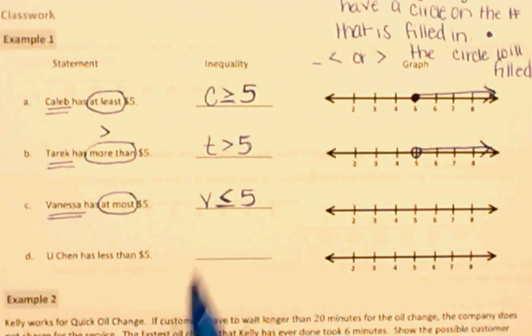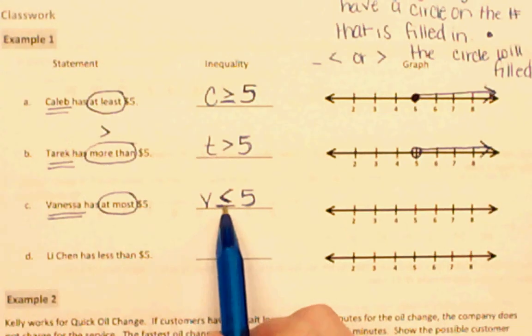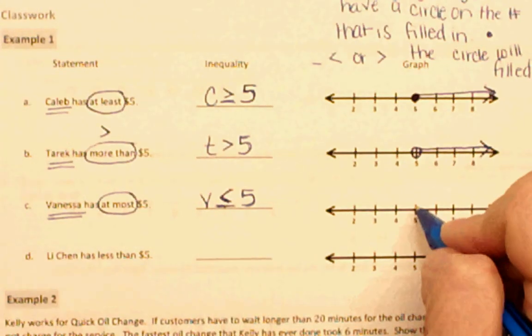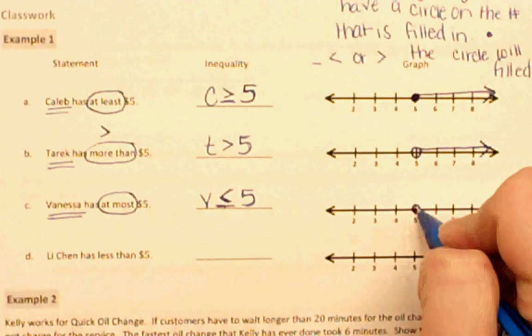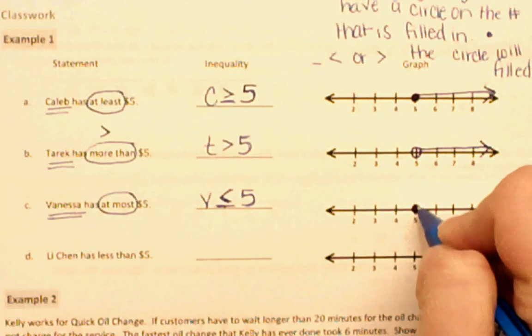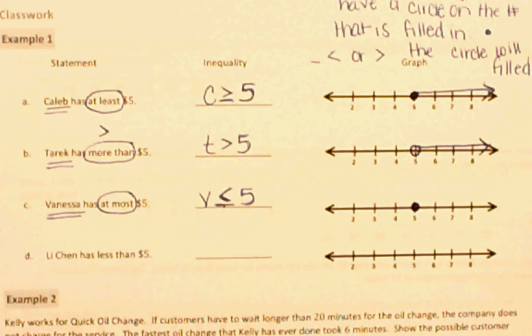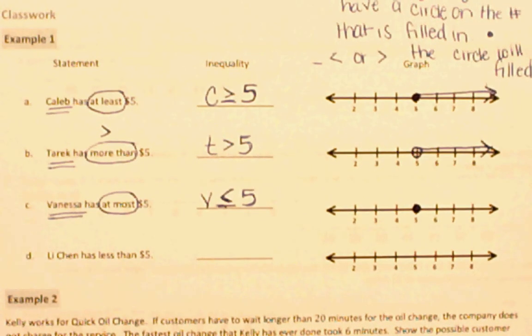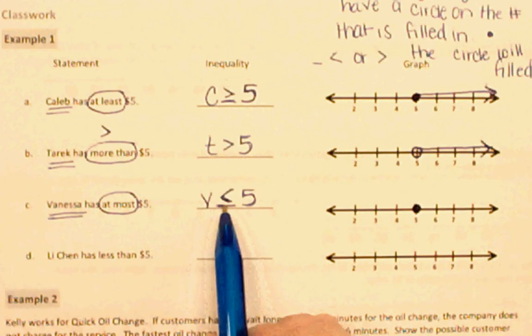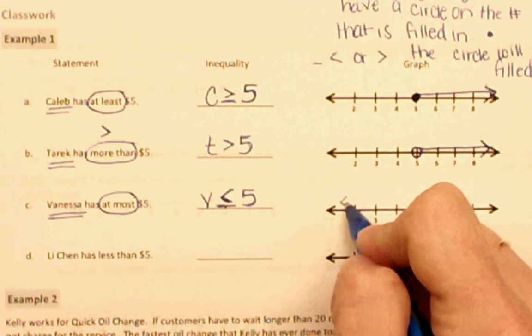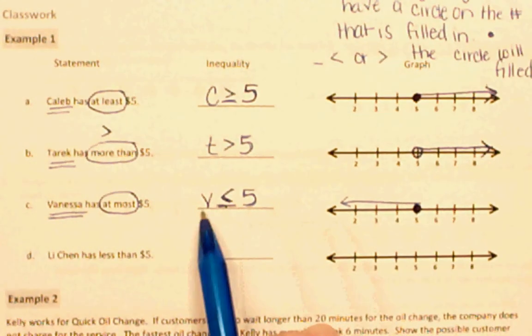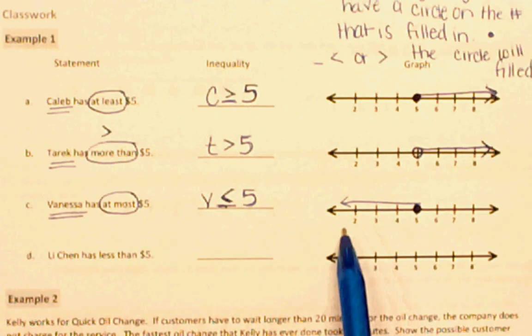Because I have the less than or equal to sign, when I go to 5, my circle is actually going to be filled in, saying that 5 can be included. And my arrow for this one, because Vanessa needs less than 5, needs to go in this direction. That means V right here can equal any of the numbers on this side of the number line. Okay?